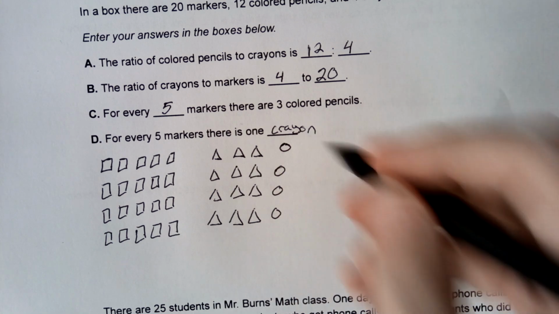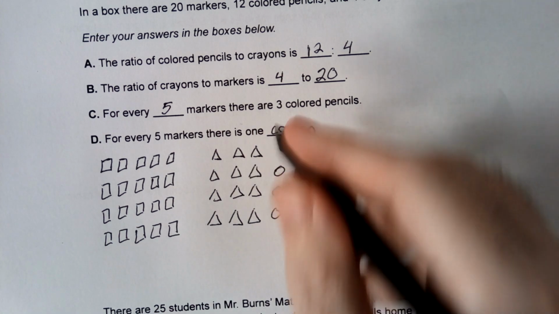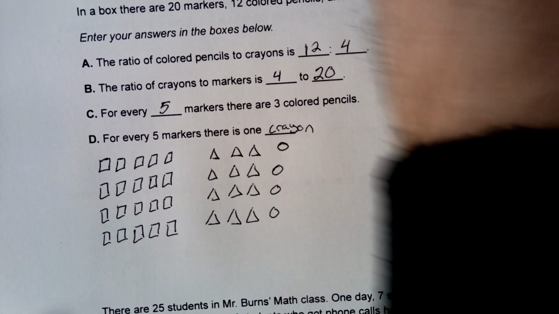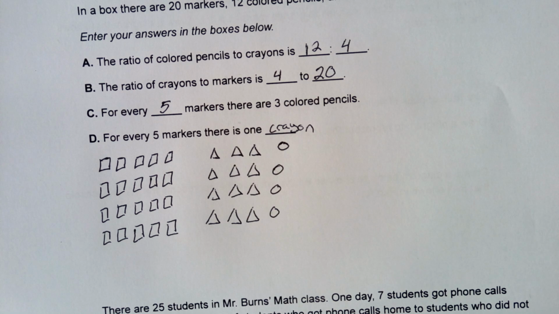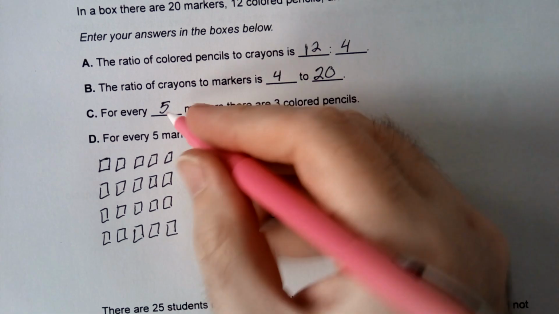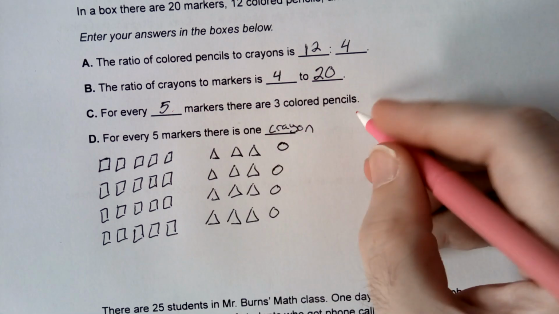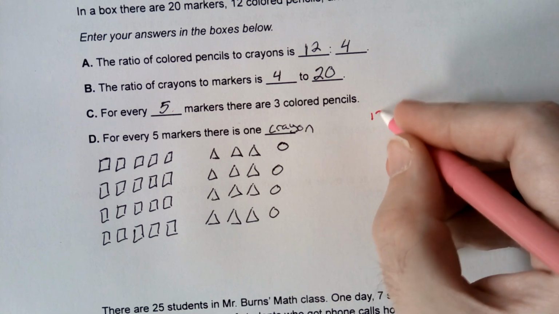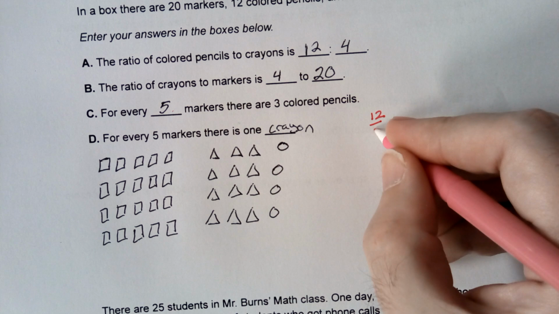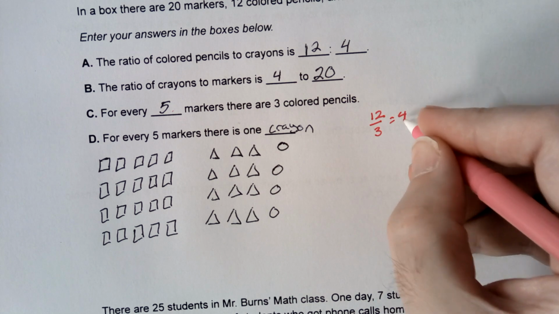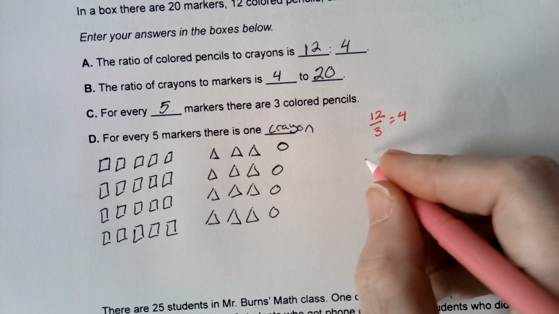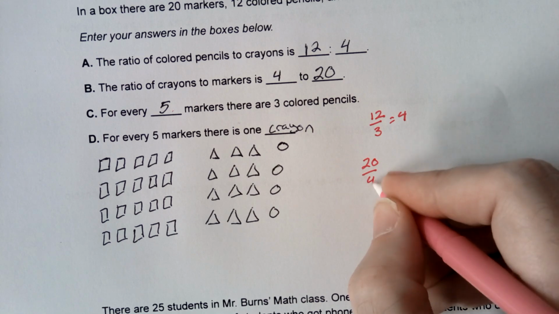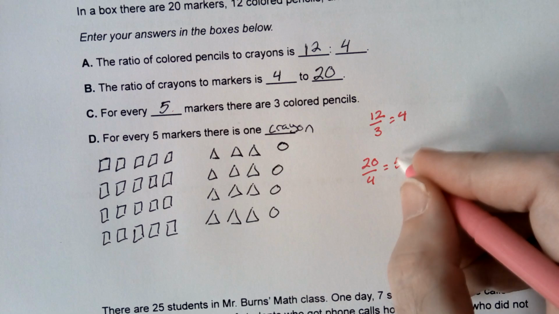Now, the other way we could have done this is we could have looked at this and said, we want 3 colored pencils, so 12 divided by 3 is 4, so 20 divided by 4 is 5.